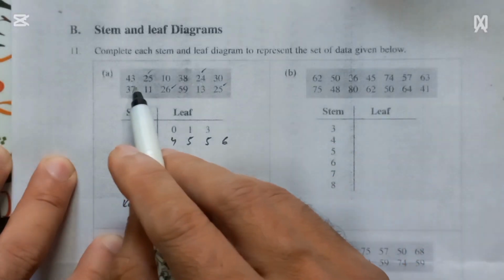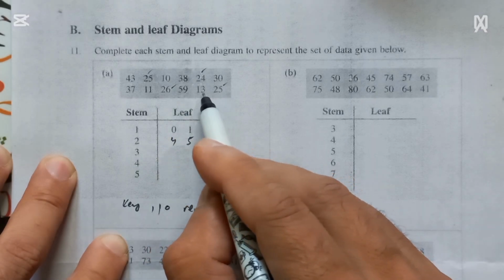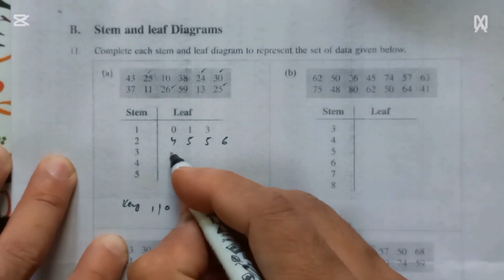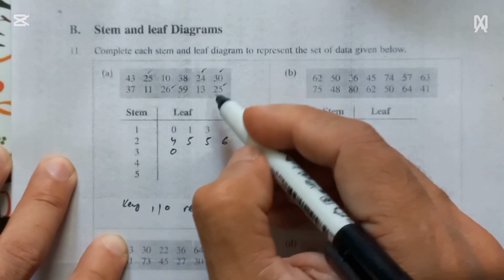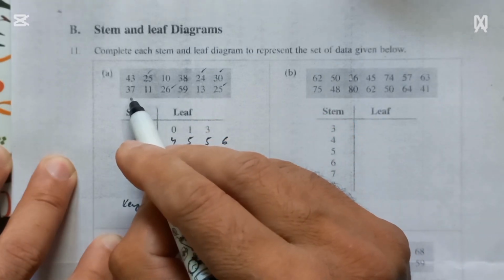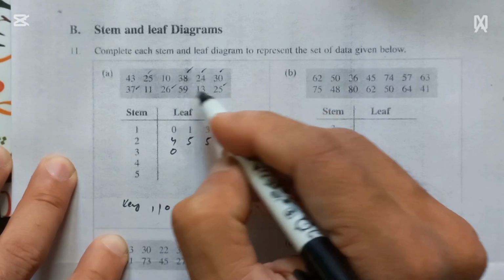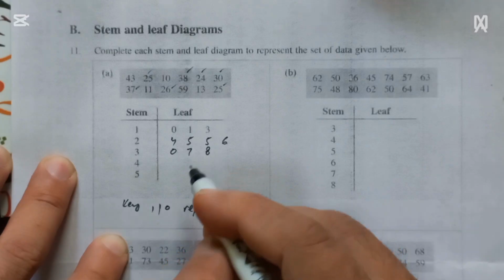Among the 30's numbers are 38 and 30. 30 is coming one time, so 0 will be written one time. Then 37 is also there, and 38 is also there, so one time each, so 7 and 8 will be written one time.